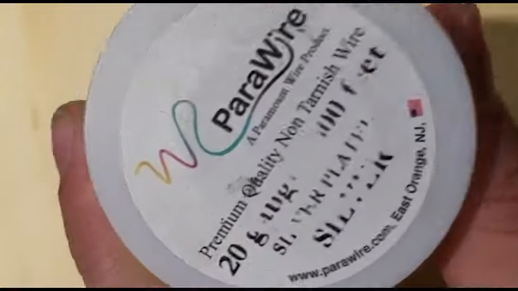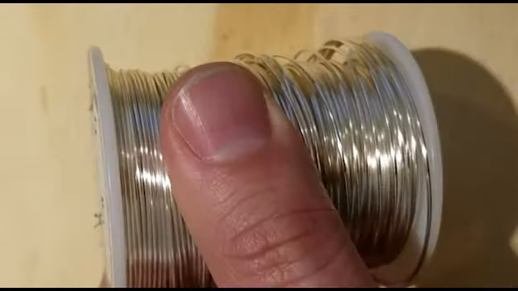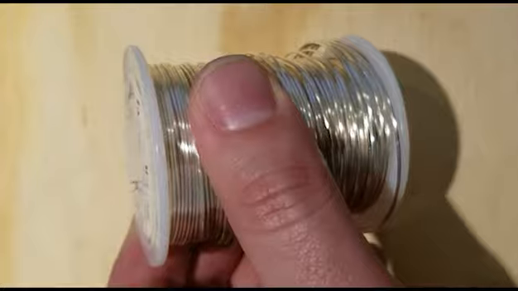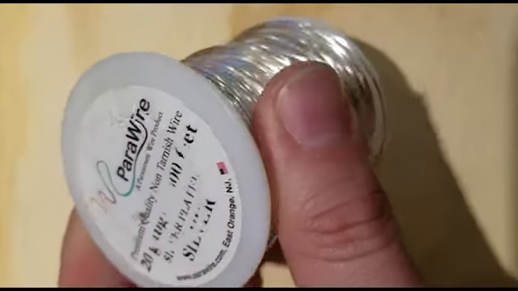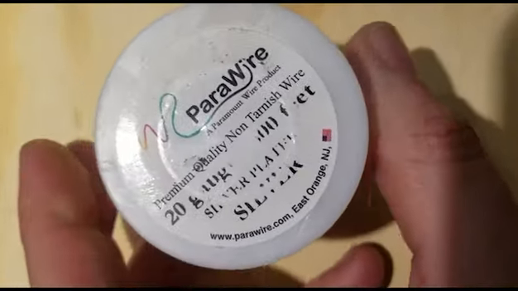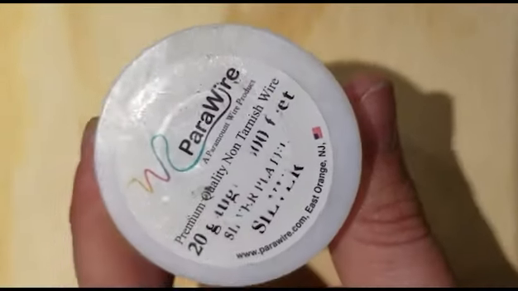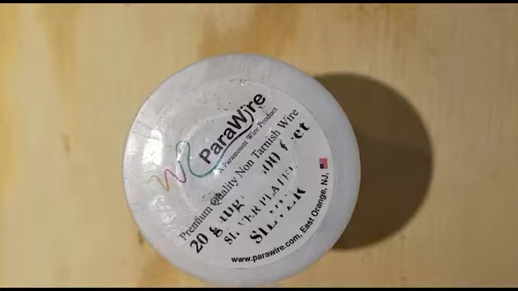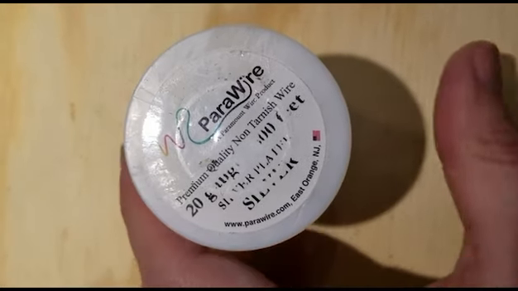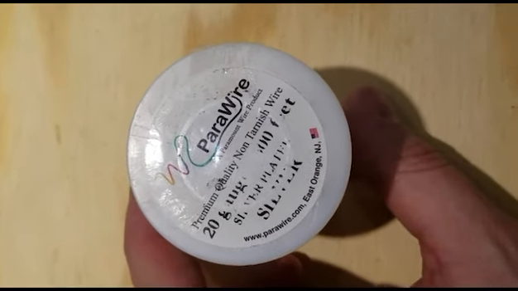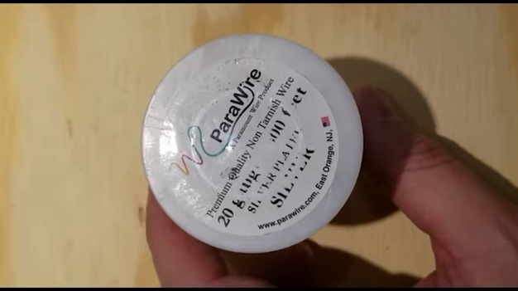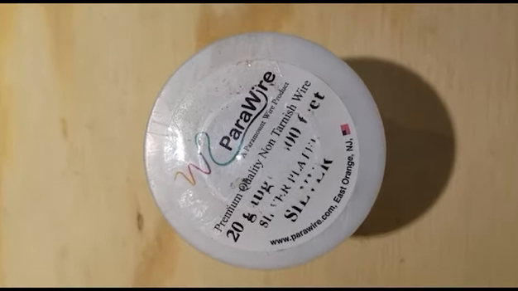For this large, I think it's a 300-foot spool, you get this at Parawire, Paramount Wire. It's parawire.com, like parachute. They're not giving me a cut for this. They should. But you can go to Michael's, AC Moore, Joann Fabrics. Just make sure you don't get aluminum. Get any kind of copper-based wire. You could get a very small spool for like 3, 4, 5, 6 bucks. And that's it. You're ready to go.